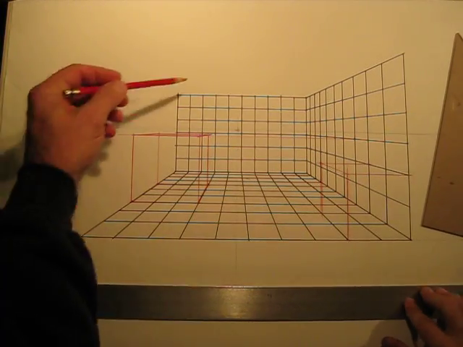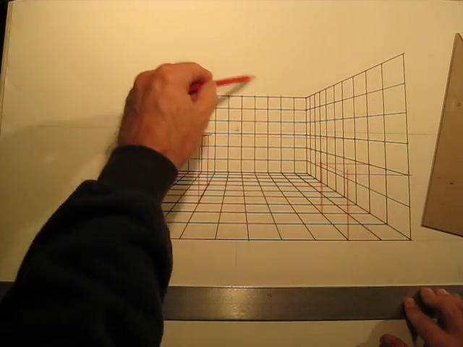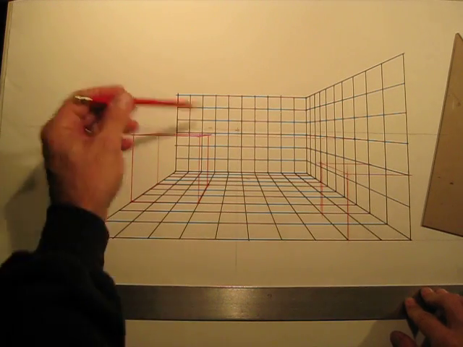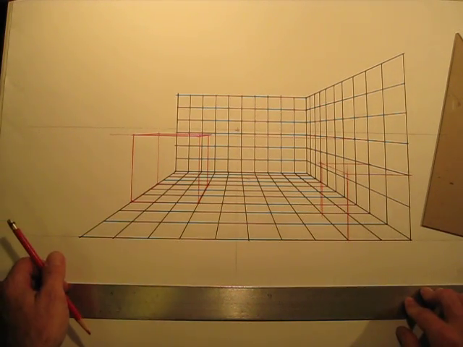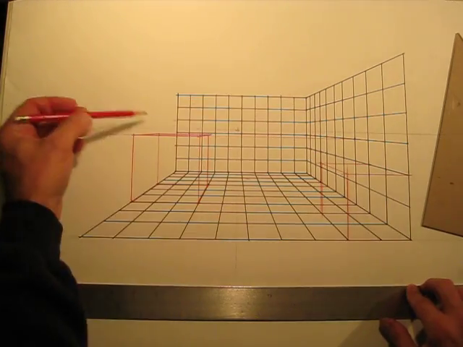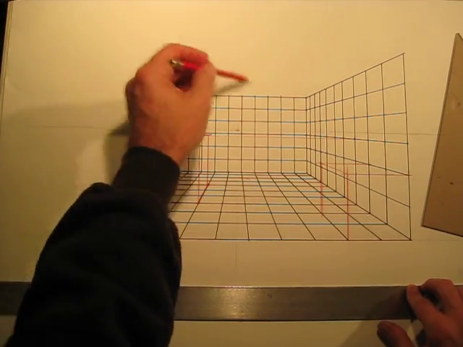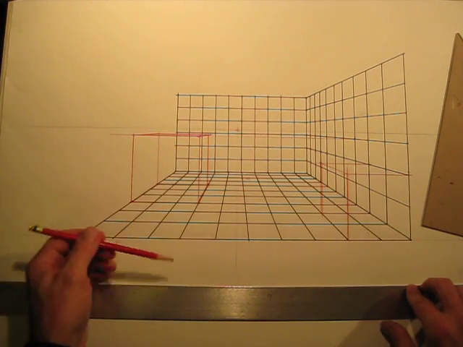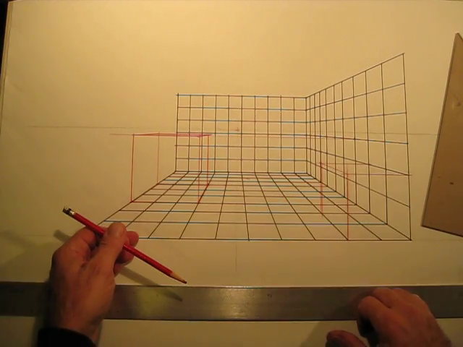Okay, now I'm going to draw one right up here someplace. It's going to be floating in space. I think it'll be another 2 by 2, but it'll be farther back here somewhere. So let's say I want it to be right about in this area somewhere. So I'm going to use the side wall and the floor in order to locate it.